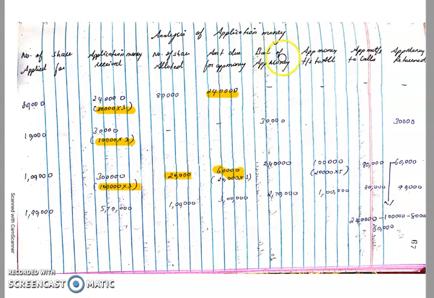Next one is balance of application money. Now we have to find what is the balance left out. In this case, the whole 30,000 has been rejected, so this will be the balance again. Here it is 3 lakh which you have to receive, but we will be receiving only 60,000. So the balance 2 lakh 40,000 is the application money.